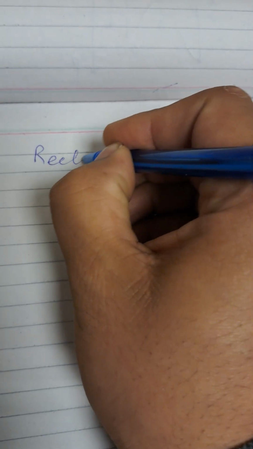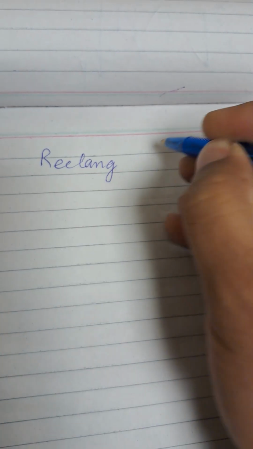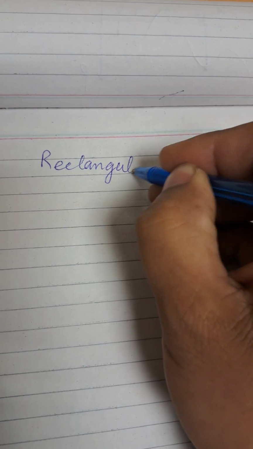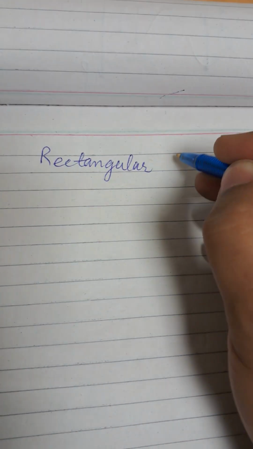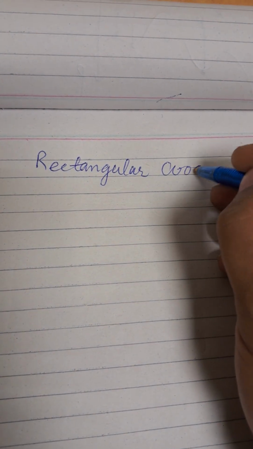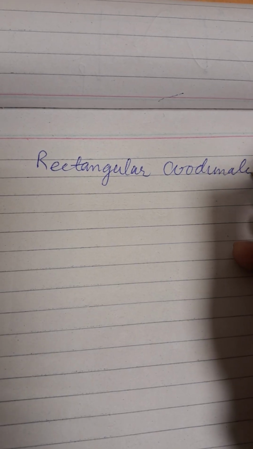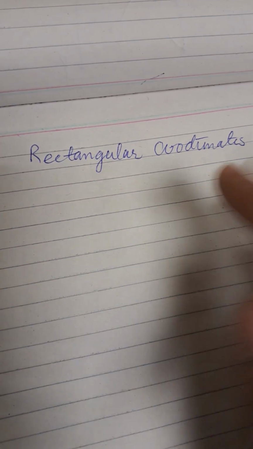So let's very quickly recap and then move to important topics about rectangular coordinates and how these are related to functions.